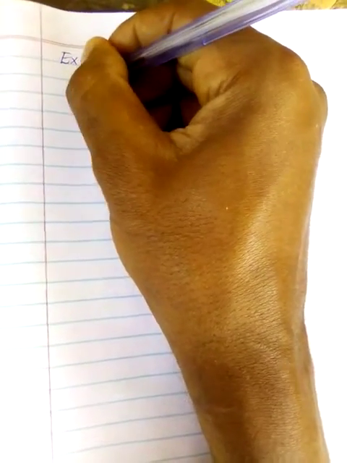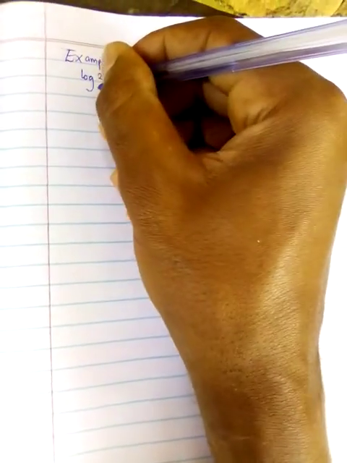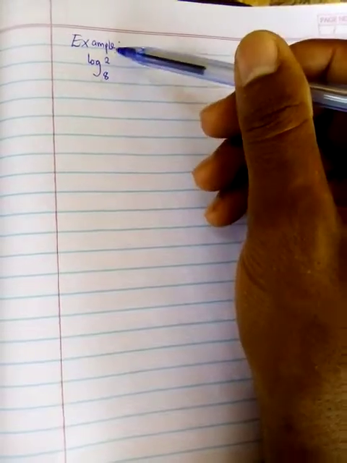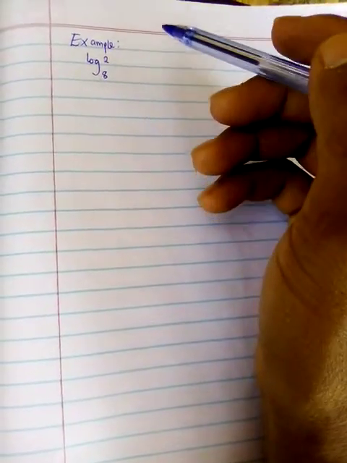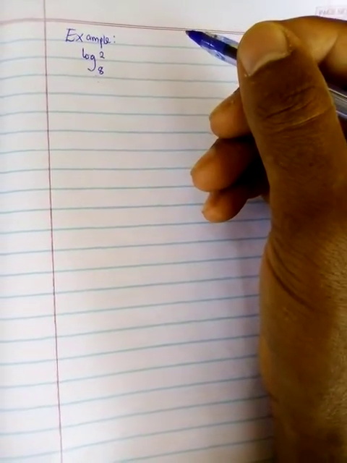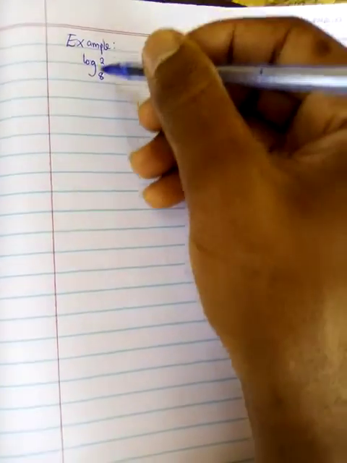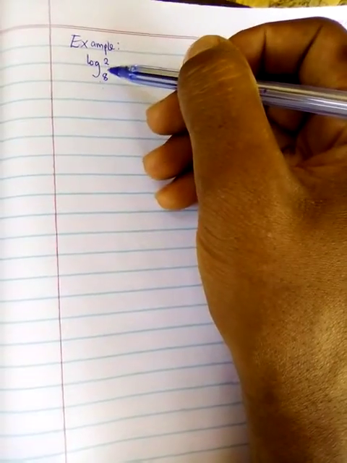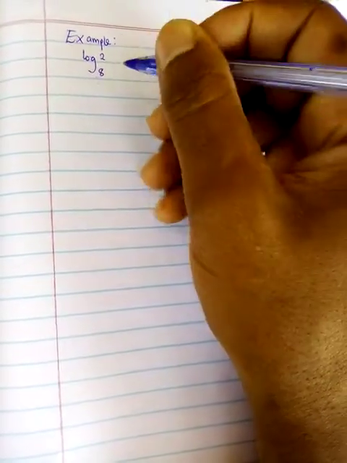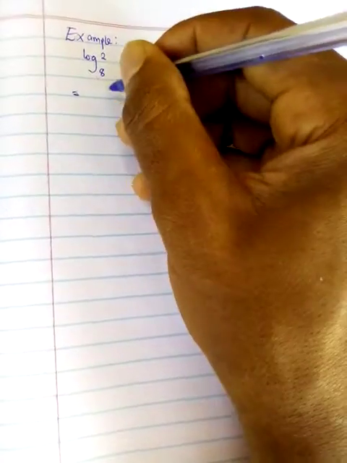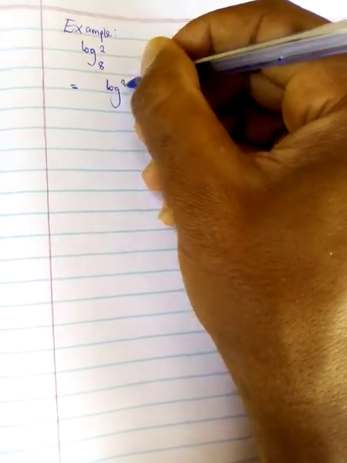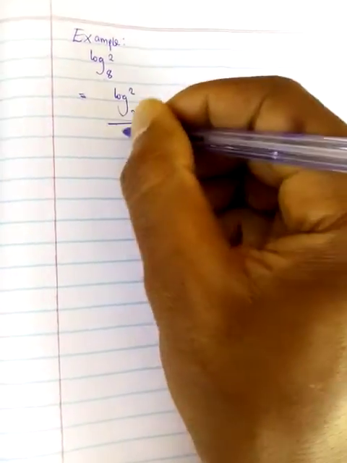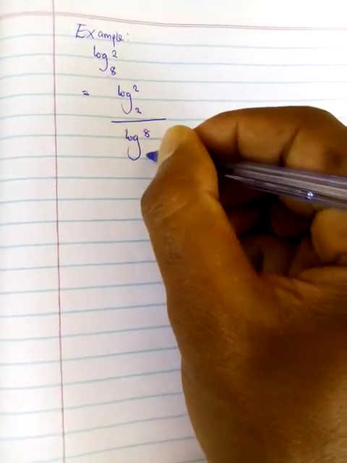So if we are to take an example, say simplify log of 2 to base 8, how would someone do such a simple number? We see that we cannot simplify this one using the ordinary level approaches. Let us apply the very rule we are using. Because we have a 2, let us introduce log base 2. If we convert the base, we have log 2 of 2 divided by log 2 of 8.